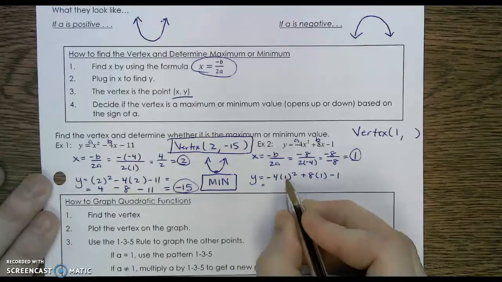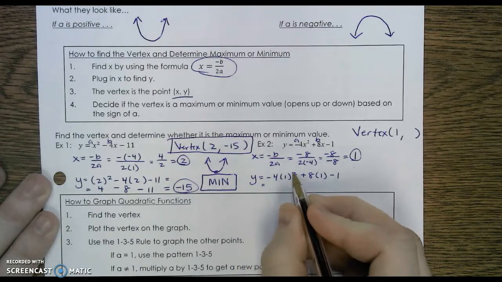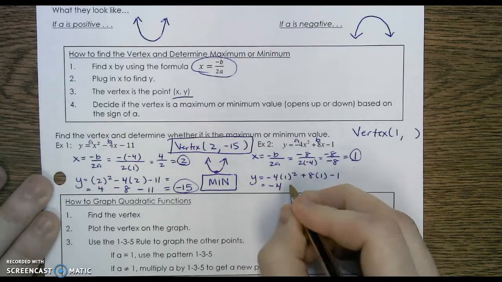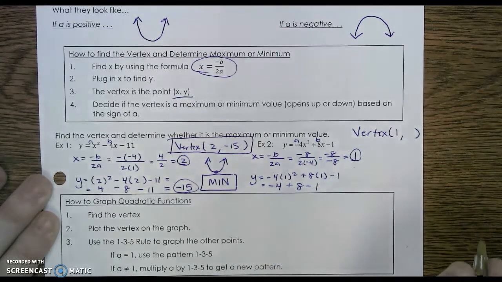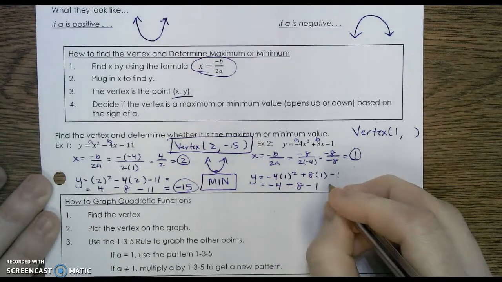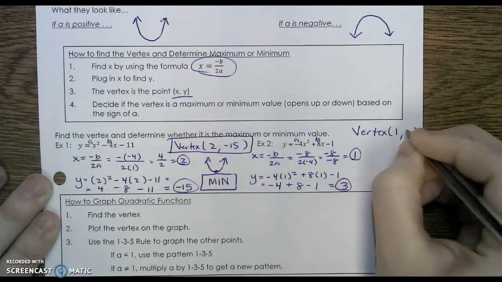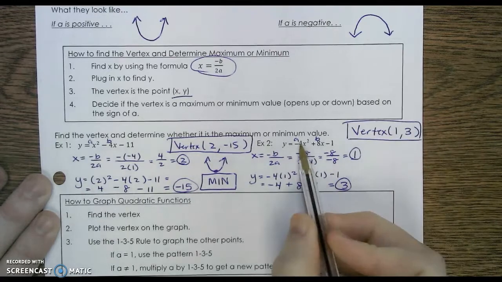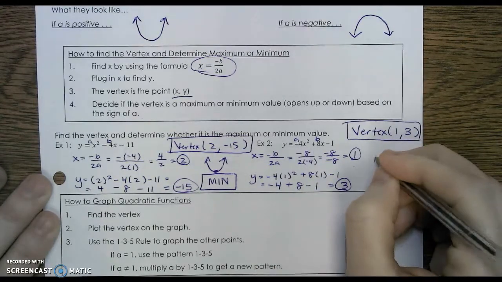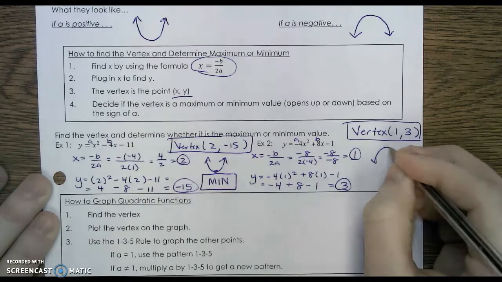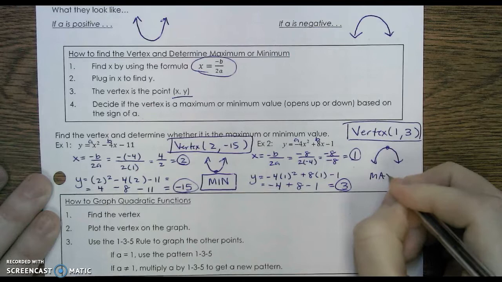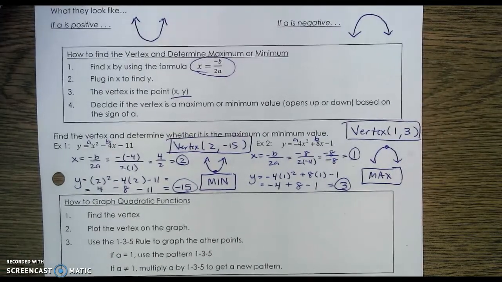Make sure you do exponents before you multiply. So 1 squared is 1. 1 times negative 4 is negative 4. Then plus 8 minus 1. So here we are getting 3 for our y value. So that is my vertex. Since the a value is negative, this would be a frown. It's opening down. The vertex I just found would be at the top, so it is a maximum value. It is a maximum.